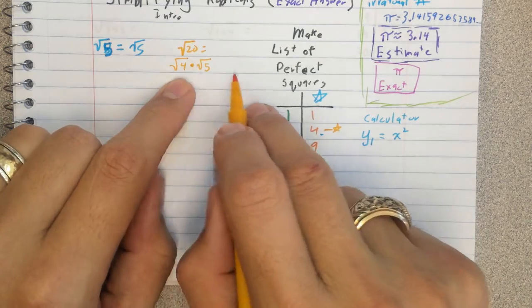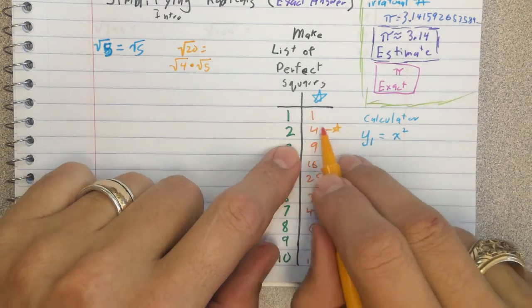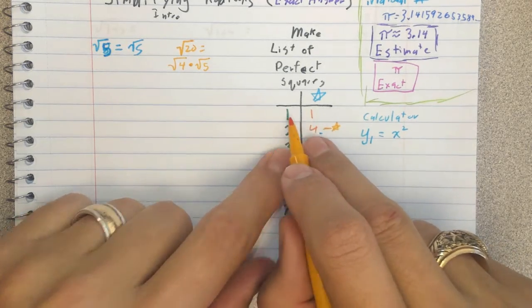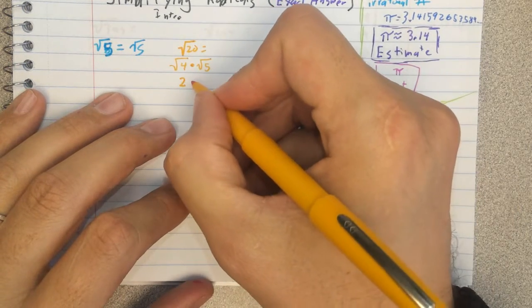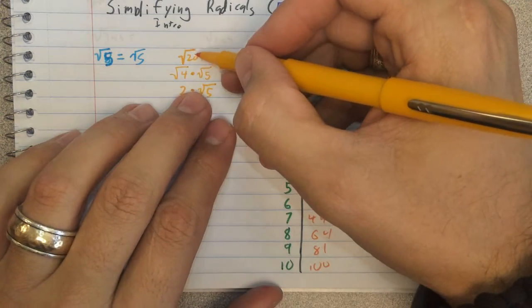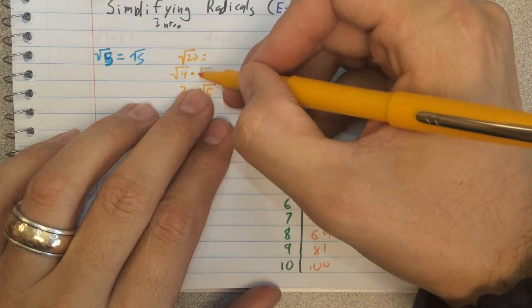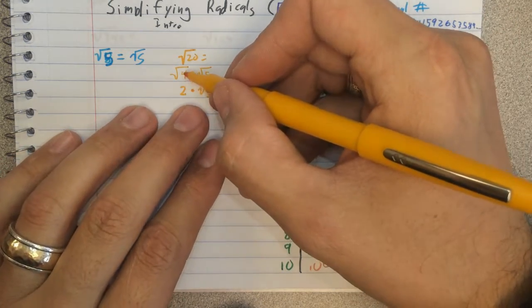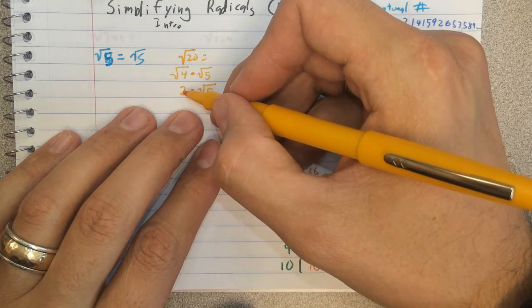Now, the reason I split this up is because I know that I can do something with the square root of 4. I know the square root of 4 is 2. So just like the first line and the second line have the same value, these two show the same value as well. The square root of 4 is the same as 2.